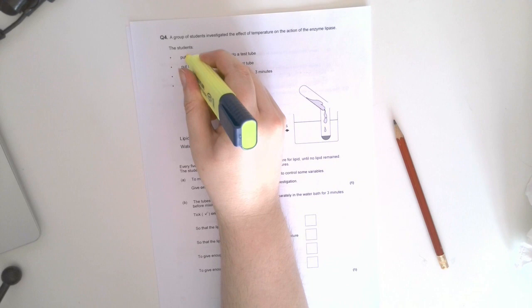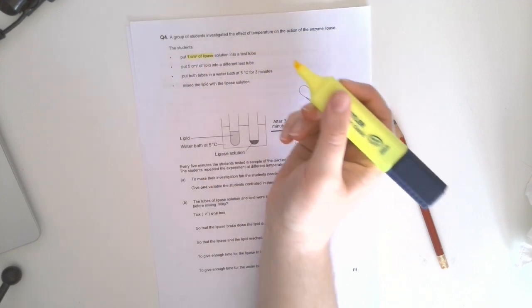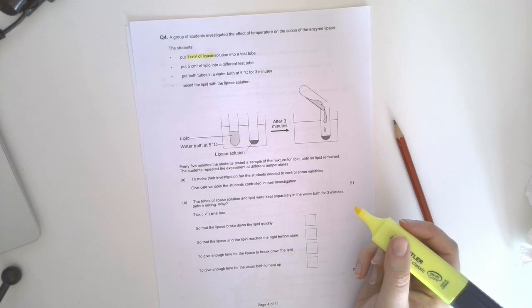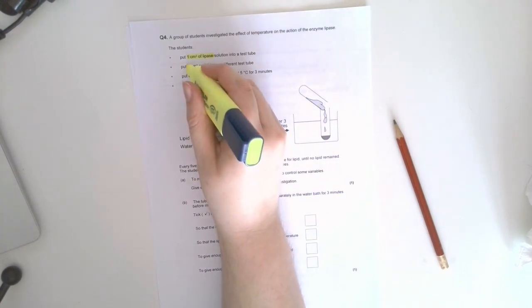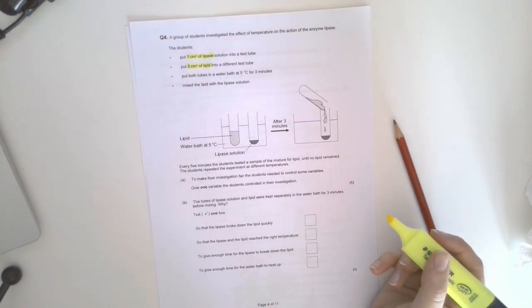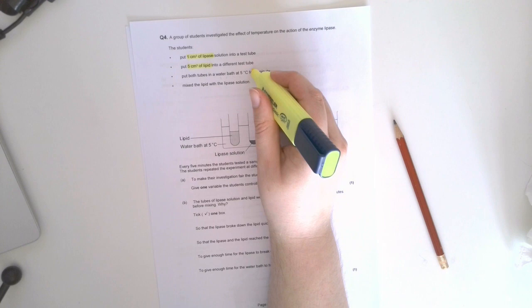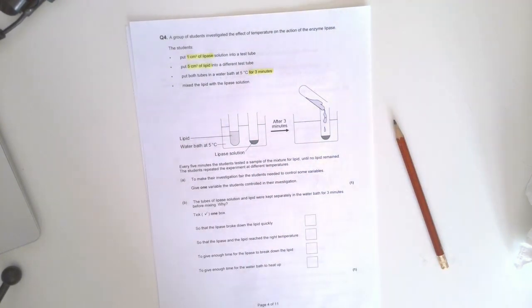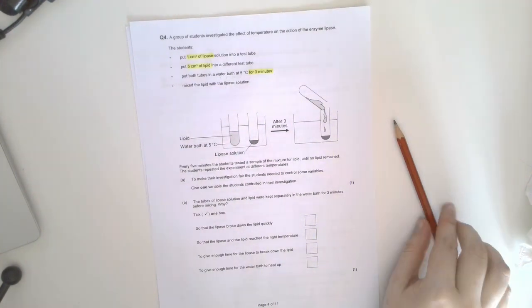So here is something that's a control. They used the same volume, not amount, the same volume of lipase. They also used the same volume of lipid, and they left them before mixing them for the same amount of time. So any 3 of those answers are correct.